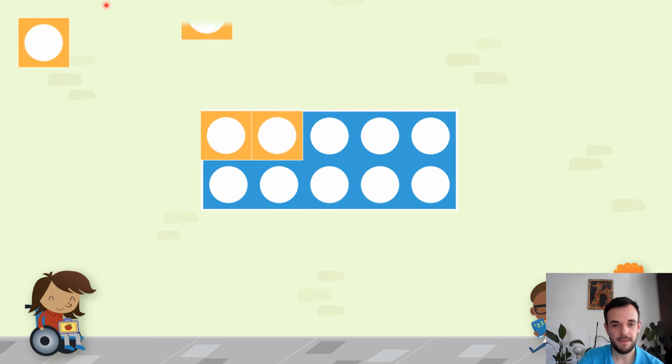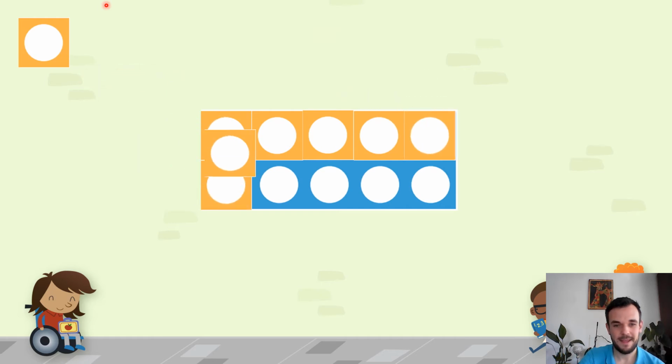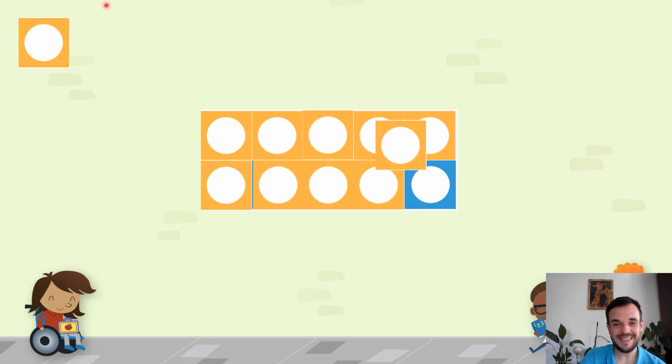2, 3, 4, 5, 6, 7, 8, 9, 10. It took us 10 of these number 1 pieces to cover up our number 10 Numicon piece. 10 of these is the same as 10.